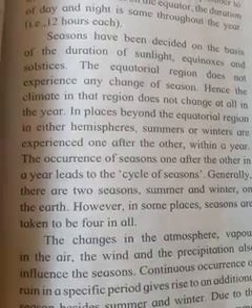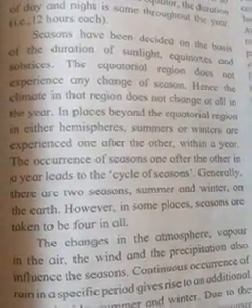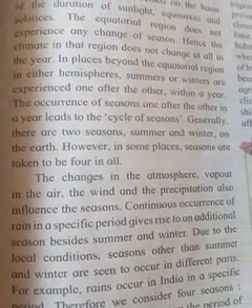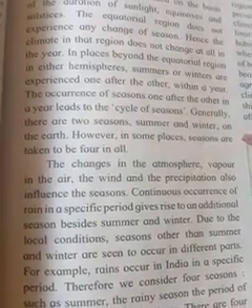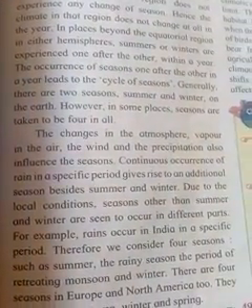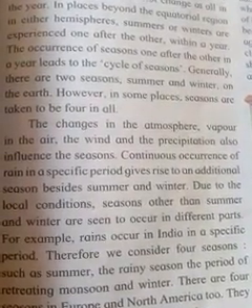However, in some places seasons are taken to be four in all. That means in some places the season is divided into four. The change in the atmosphere, vapor in the air, the winds and the precipitation also influence the seasons. Continuous occurrence of rain in a specific period gives rise to an additional season besides summer and winter.